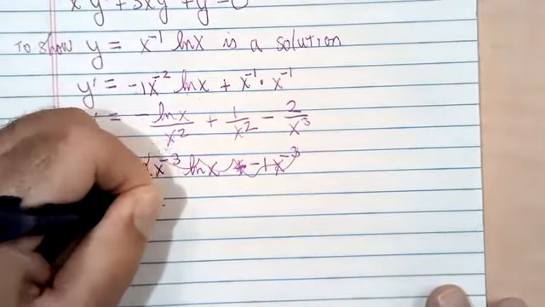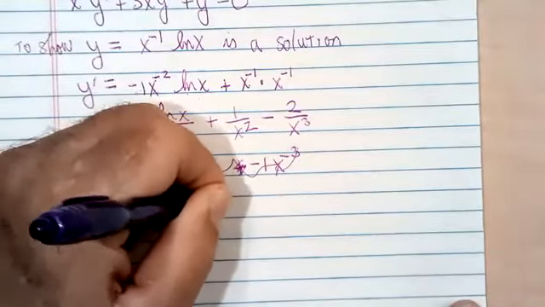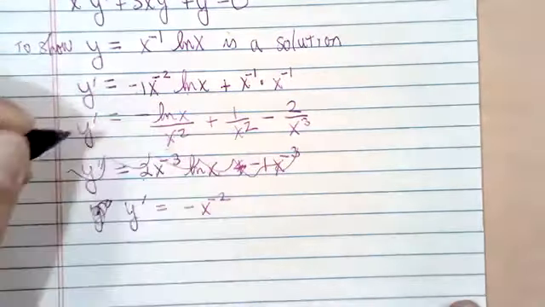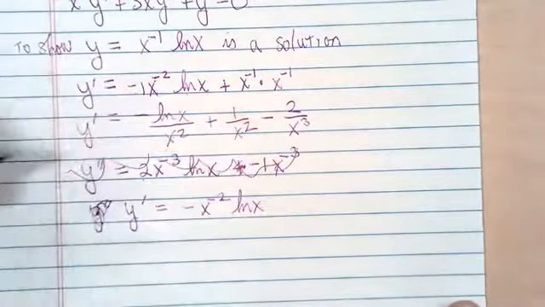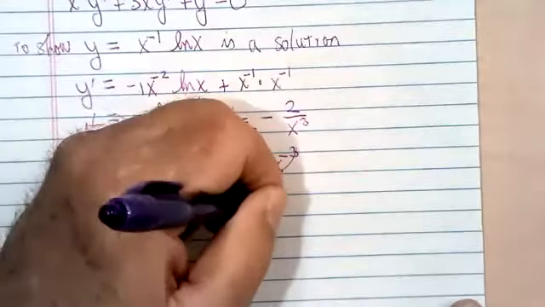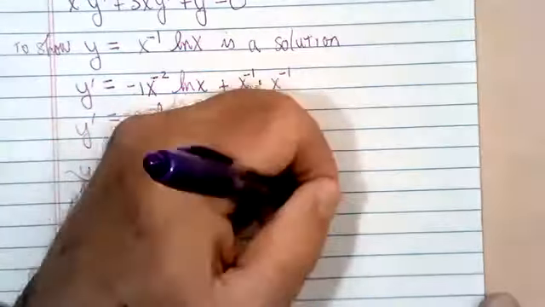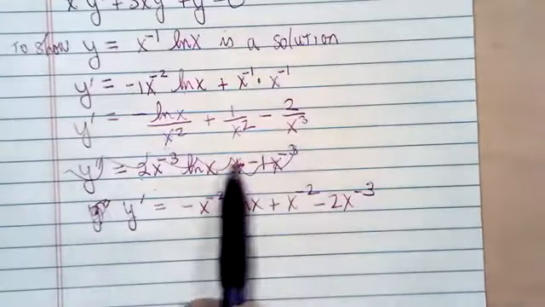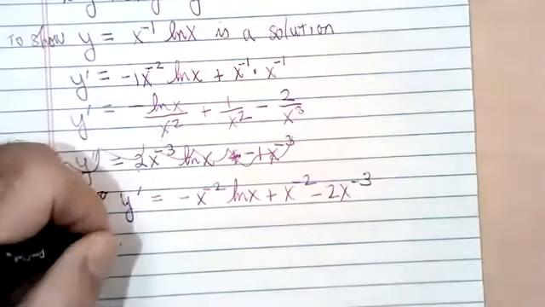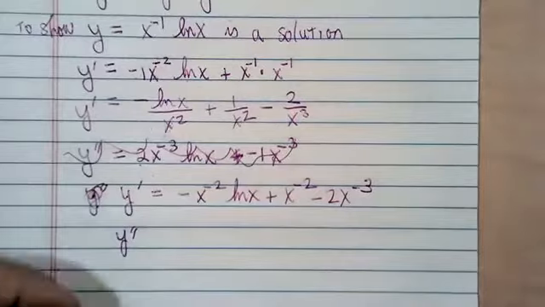But I think it's just going to be easier to start clean. Let me rewrite the first derivative in a convenient way. I don't think there was anything wrong here. It was incomplete, but I like this better. All right, second derivative.